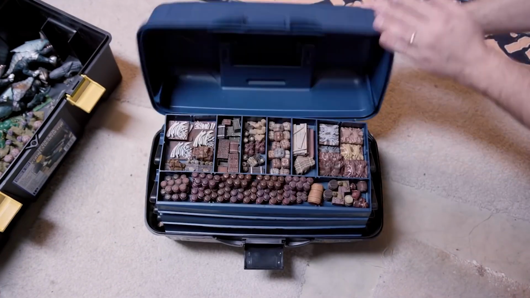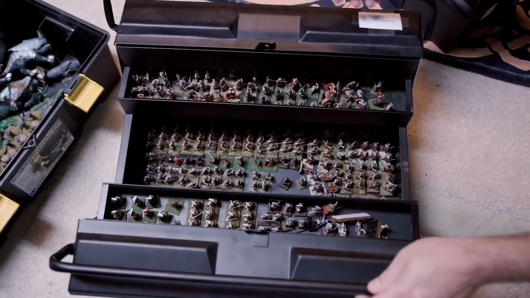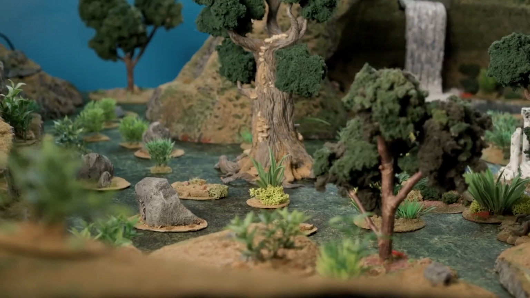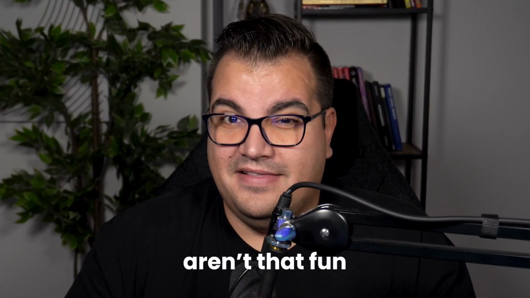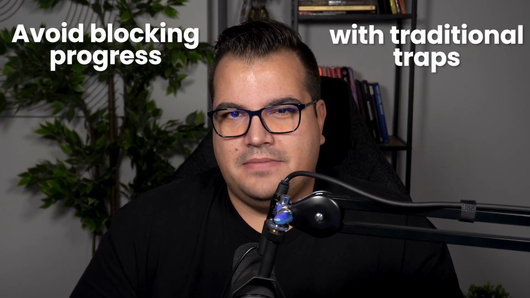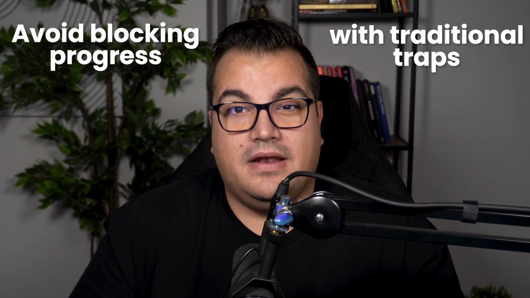You can mitigate their negative effect on morale by limiting the amount of damage they do to the players. In most games, traps that kill you instantly aren't that fun. I avoid using traditional traps as a way to block the path forward in an adventure. It's always good to include alternate routes that provide a way around them.